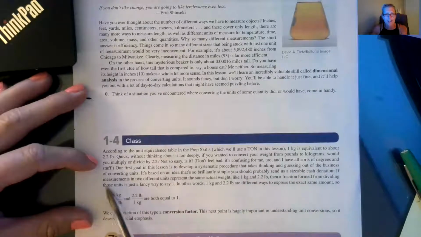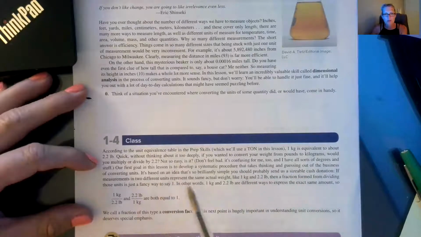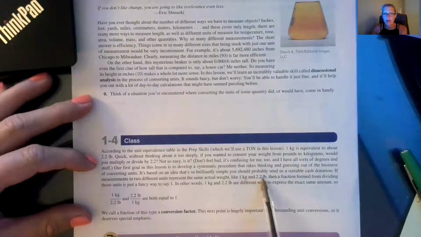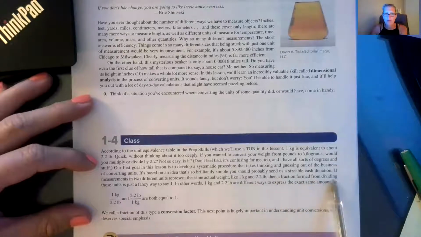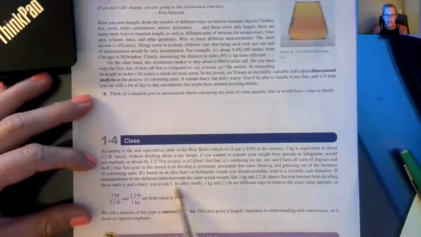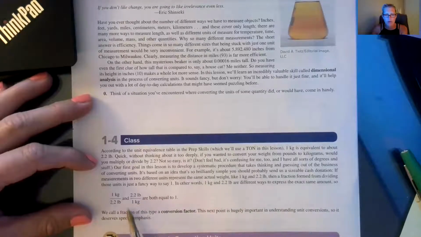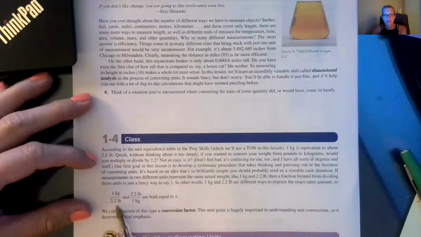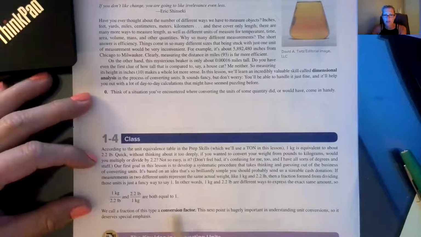cash donation. If measurements in 2 different units represent the same actual weight, like 1 kilogram and 2.2 pounds, then a fraction formed from dividing those units is just a fancy way to say 1. In other words, 1 kilogram and 2.2 pounds are different ways to express the exact same amount. So we can write them in 2 different ways. 1 kilogram compared to 2.2 pounds is the same as 2.2 pounds compared to 1 kilogram, and they both equal 1. We call a fraction of this type a conversion factor.